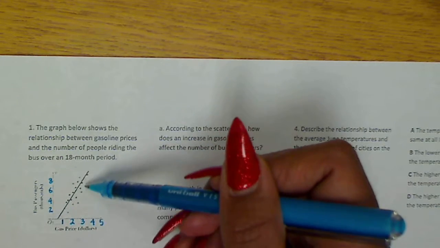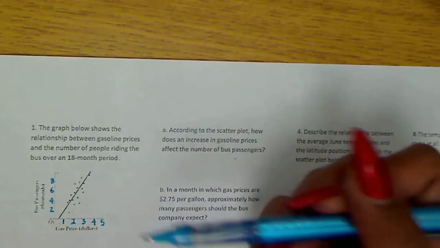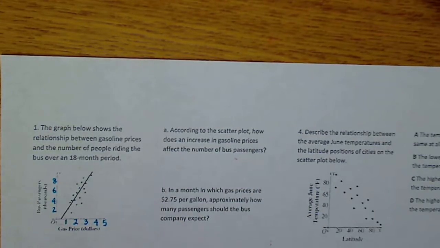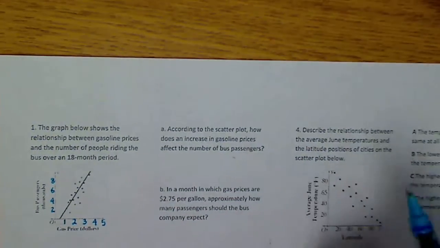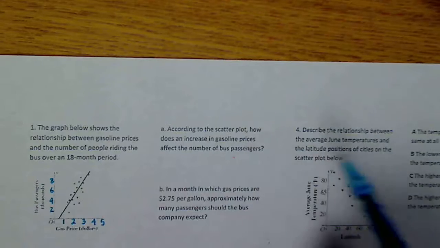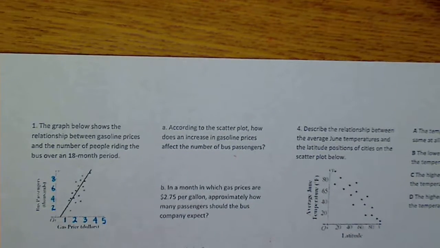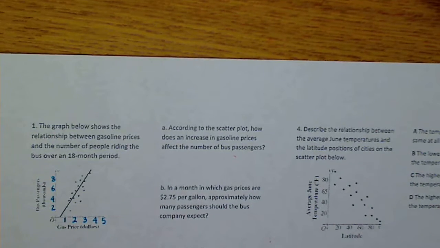And as it goes up to $4, I have what? What's going on when the gasoline price increases? How does that affect the number of bus passengers? Are the number of bus passengers going up or down?